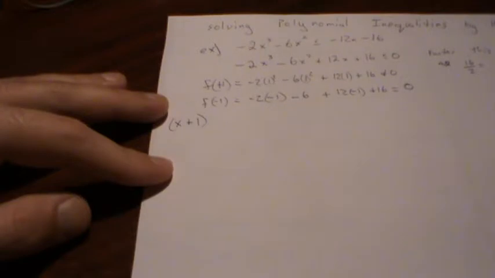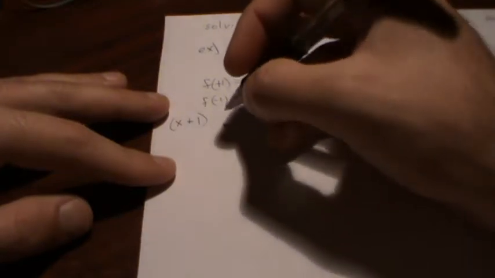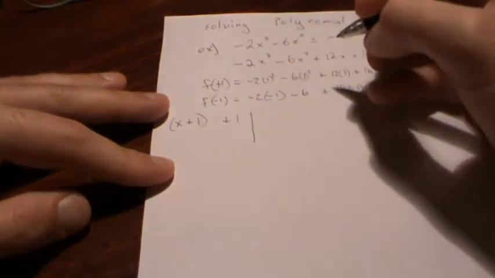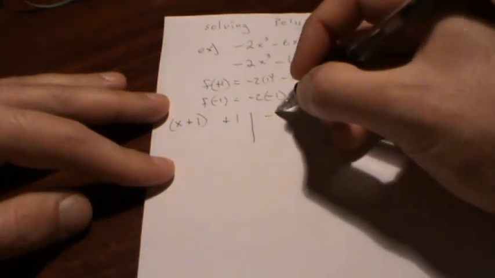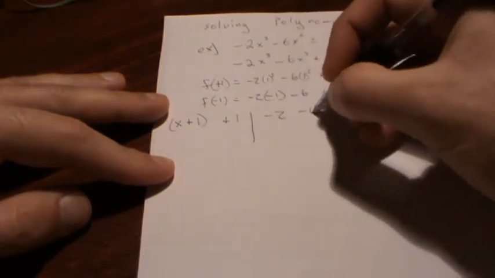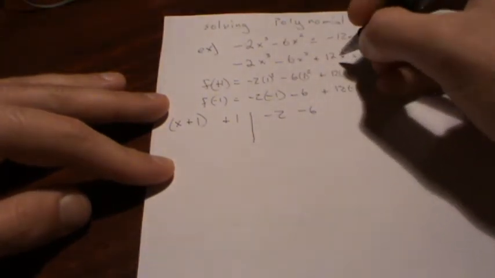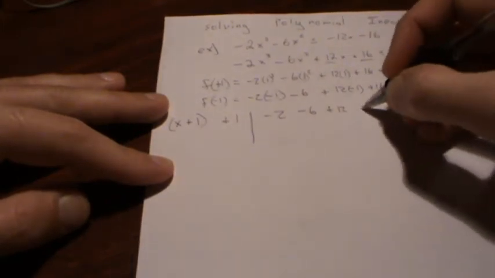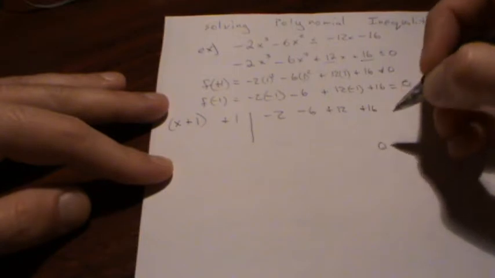And now I divide this out with synthetic division, so I use a positive 1. If I use the method in the book, I carry down a negative 2, a negative 6, here is a positive 12, and here is a positive 16. I should get a 0 over here.